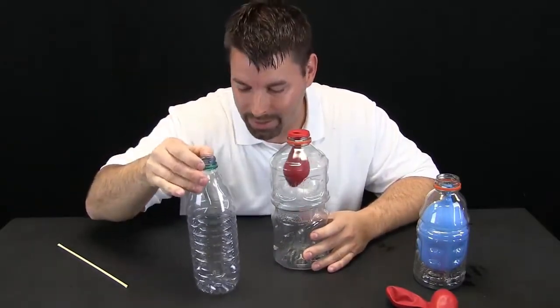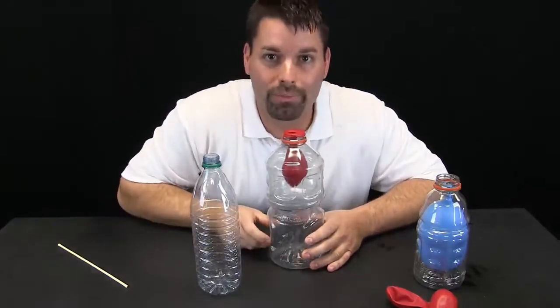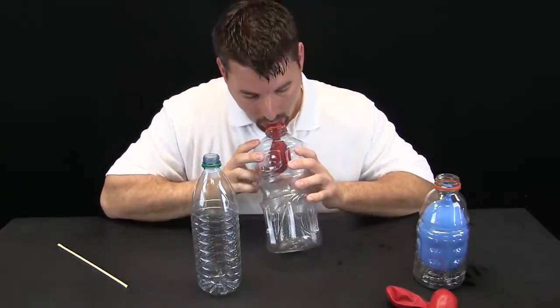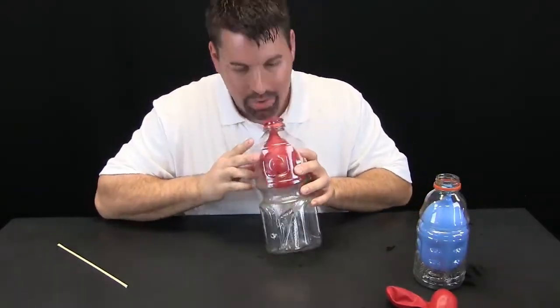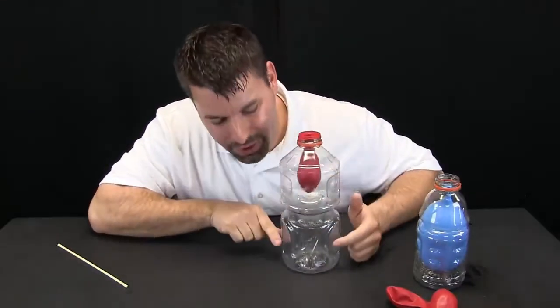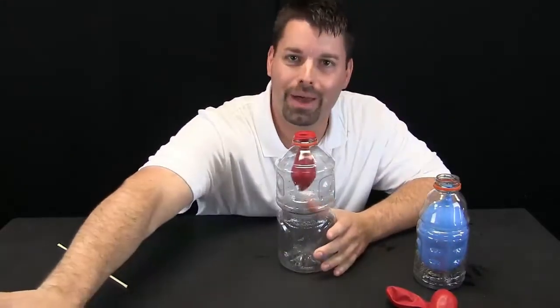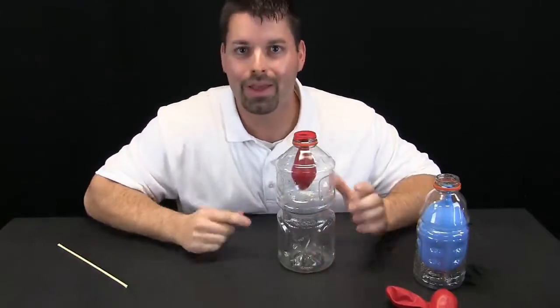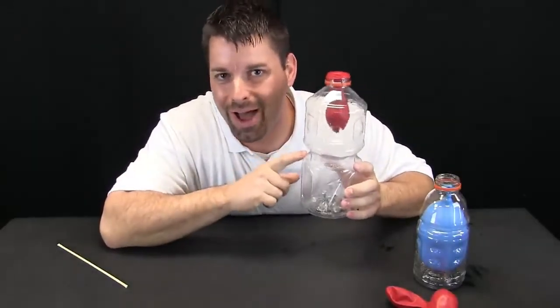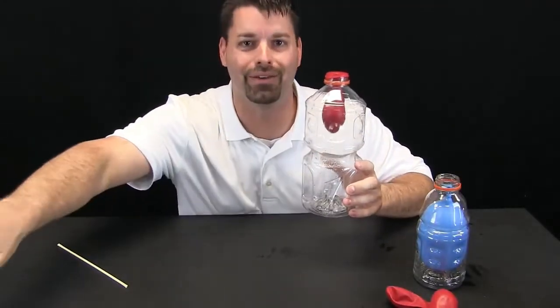Watch this. I have the empty plastic bottle. I line my hole up with a bottle. I'm going to blow in. The air rushed out of this bottle and moved that plastic bottle off the table. There was no air trapped inside the bottle. The air could escape out.